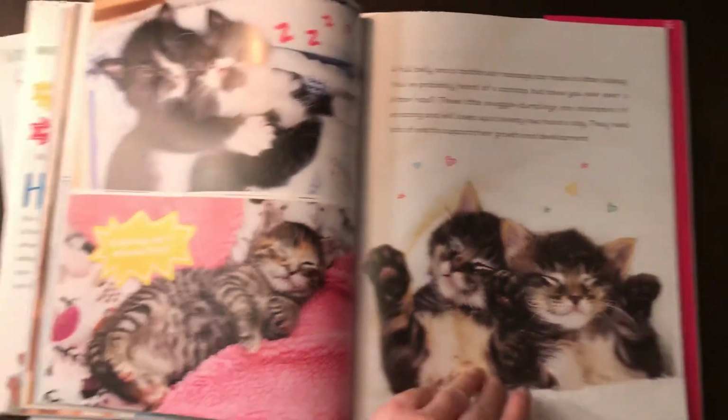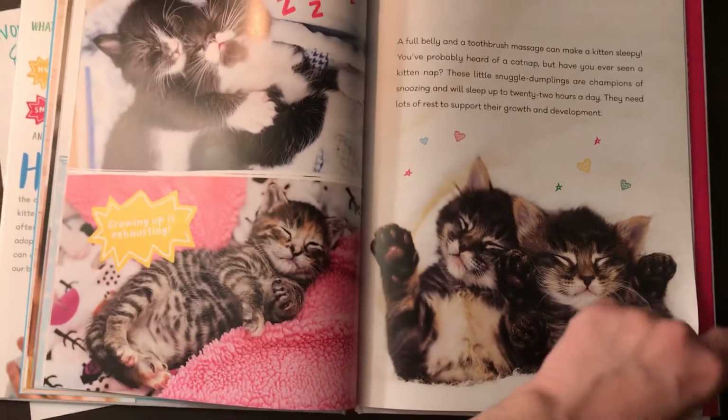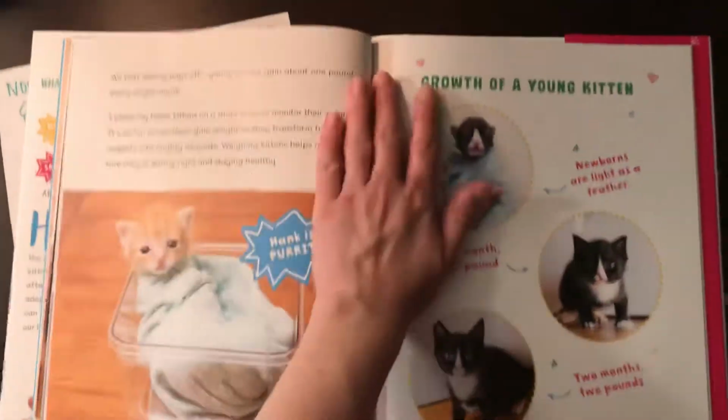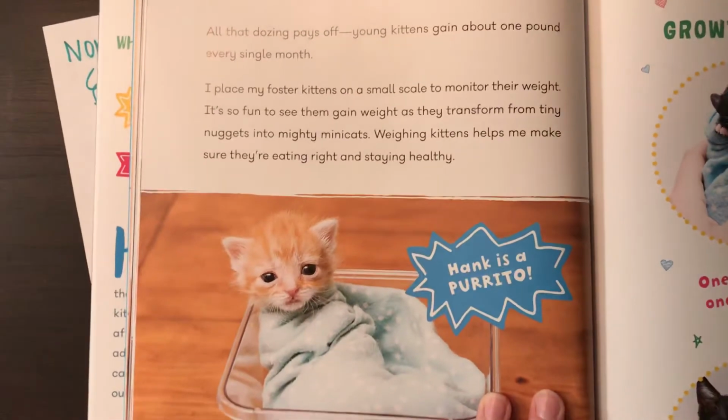I'm noticing that baby kittens are kind of a lot like human babies. They need a lot of sleep. They have big appetites. All kinds of cool similarities there.